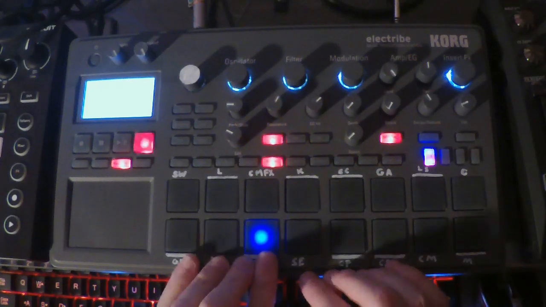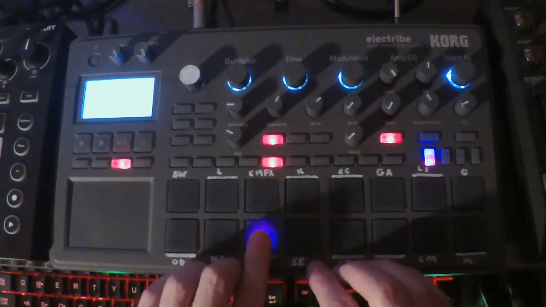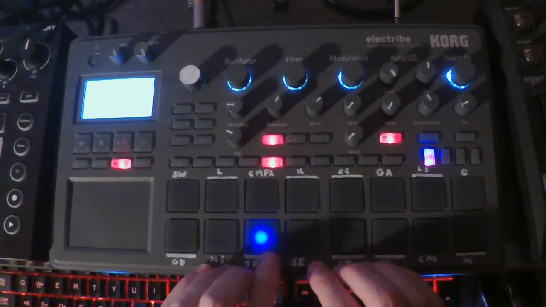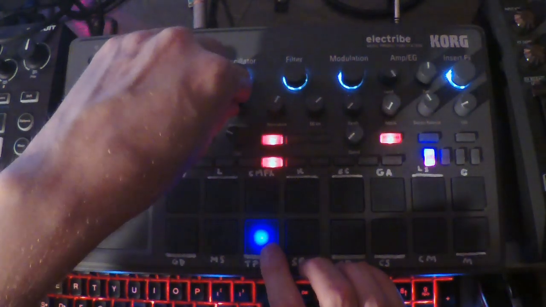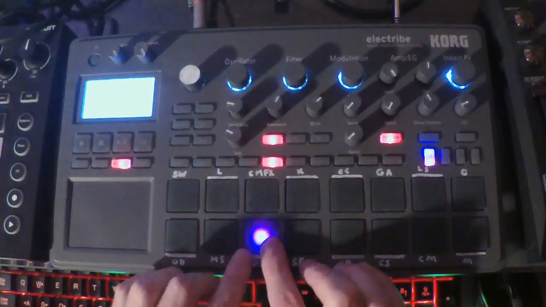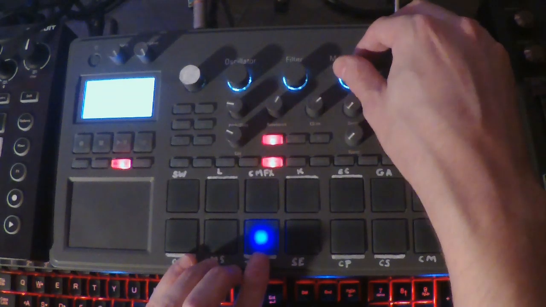So what we're going to do now is look at modulation. So I'm going to have this little snare sound. Let's see what we can do with it. So what I'm going to do first is turn the pitch down just so it kind of lengthens out so we can hear some changes here.